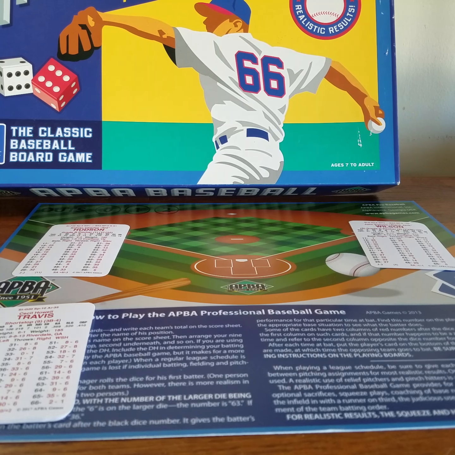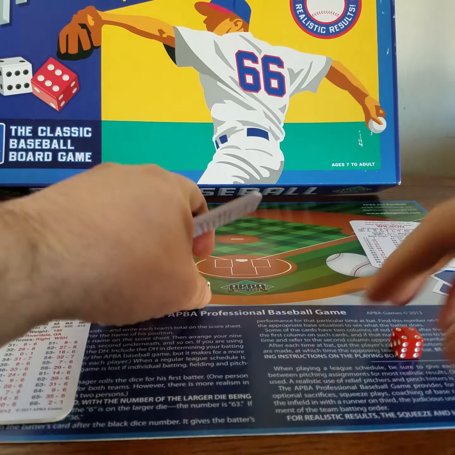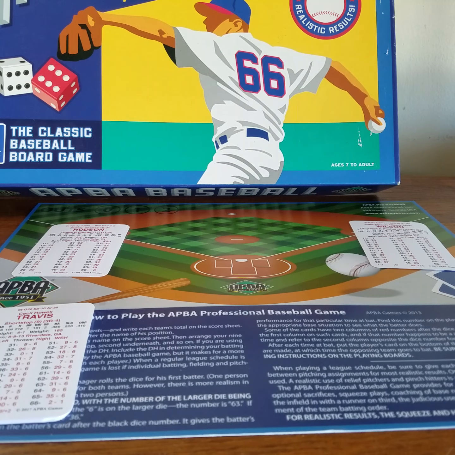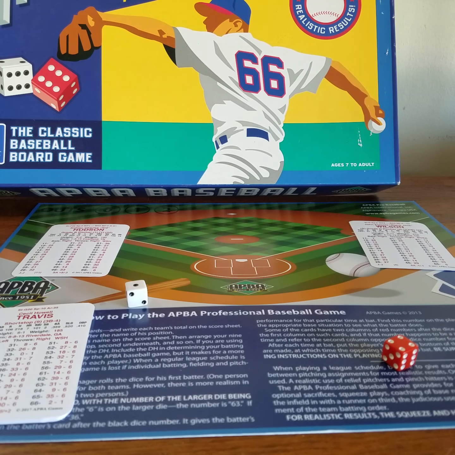And now that brings up Jimmy Fox. That's a 42. 42 is a 14. We know that's a walk. So we had a strikeout, now a walk. And that's going to bring up Joe Cronin. 41 for Cronin is a 24. 24 is a double play. 6-4-3, that's going to end the inning. So Joe Cronin grounds into the 6-4-3 twin killing.